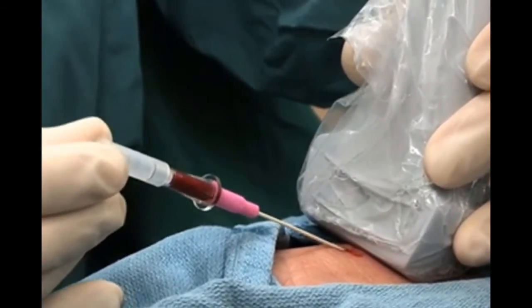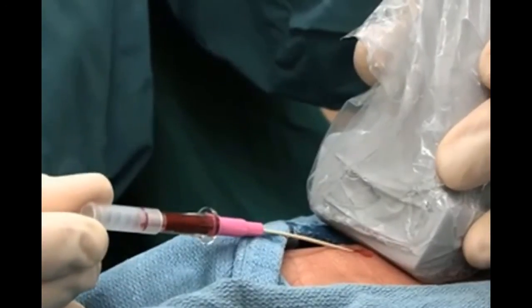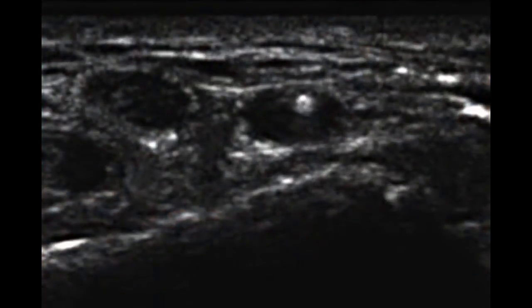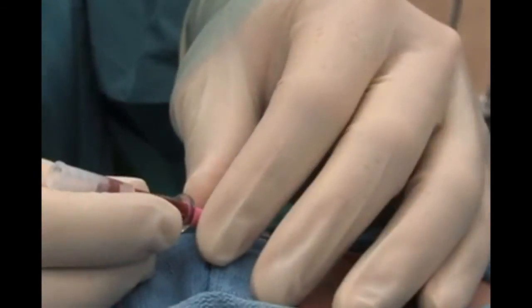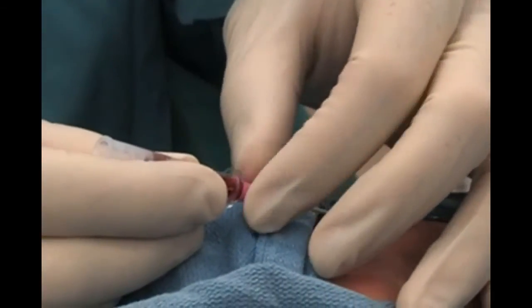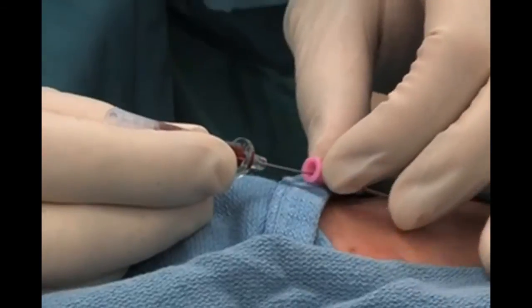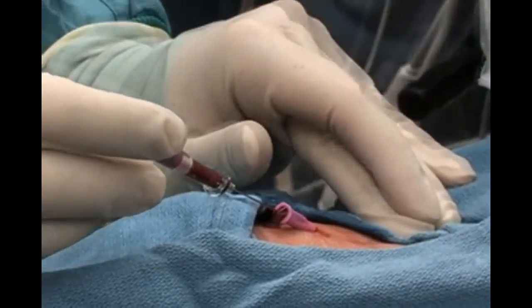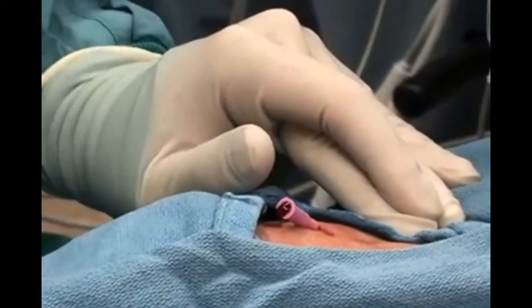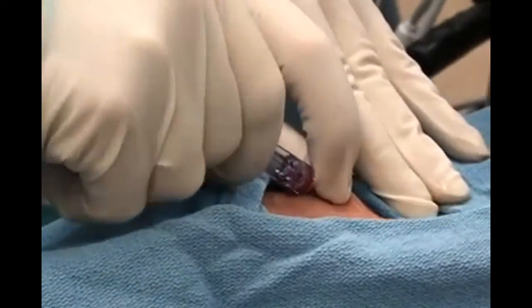Flatten the angle of the angiocatheter and then re-examine the area on the ultrasound monitor to make sure that the needle tip is still in the artery. Slide the catheter over the needle into the arterial lumen. Apply pressure proximal to the catheter, remove the needle, and attach the catheter to the transducer.